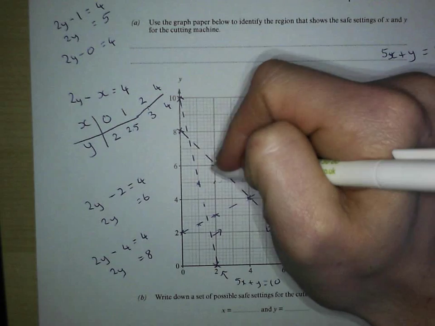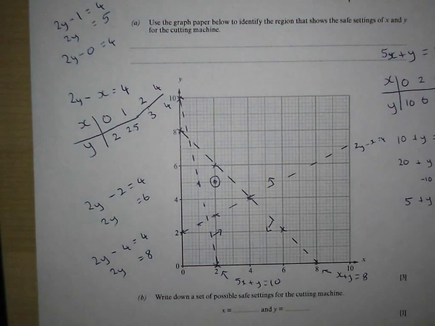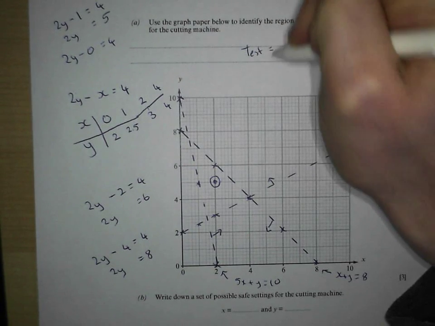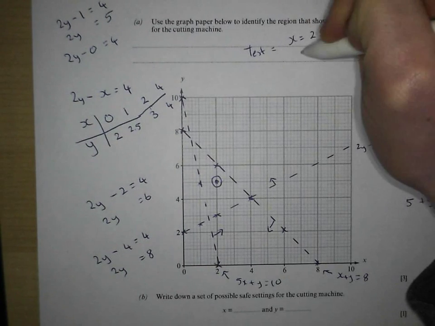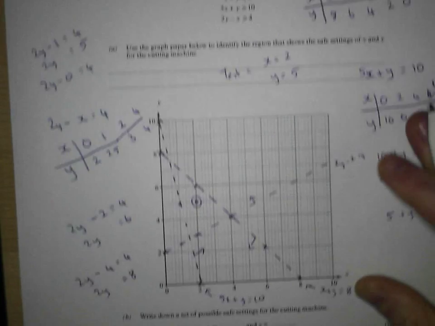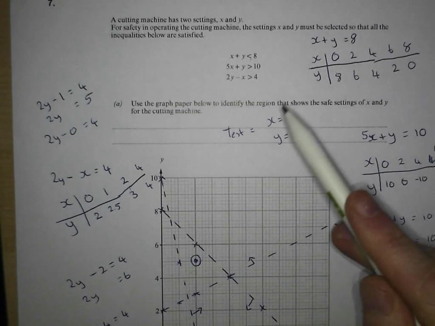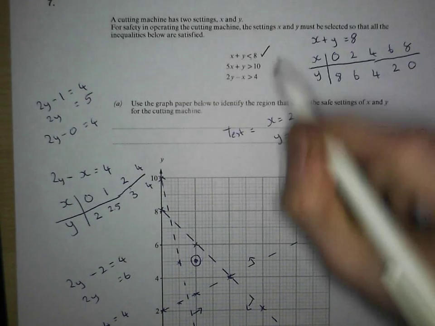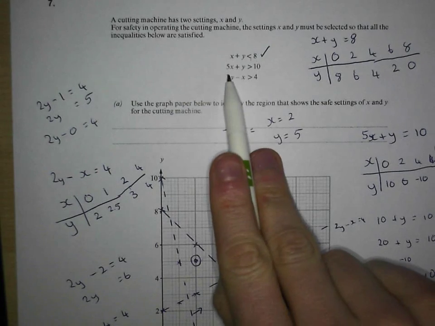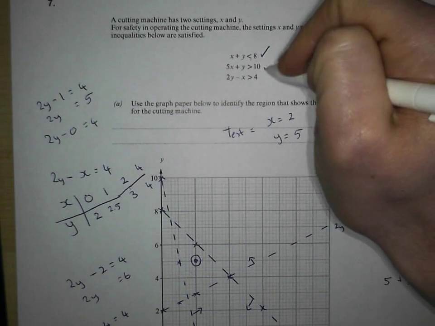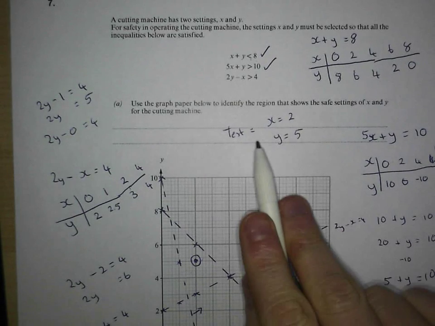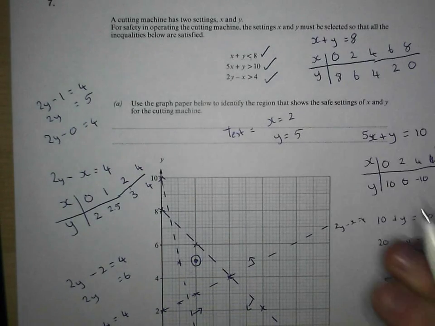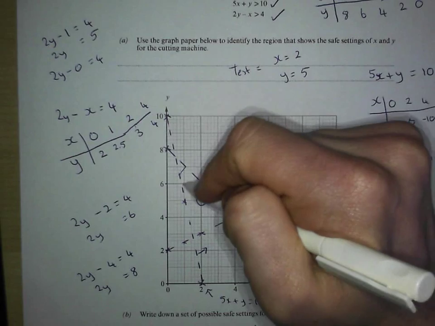Let's pick a nice point in the center there, something like that. So that's going to be my testing point. And that point there, so let's put down here test, and that's x is equal to 2, y is equal to 5. And just test at that point, it makes all these regions true. X plus y, is that less than 8? 2 plus 5 is less than 8. Perfect. Is 5x plus y greater than 10? Well, 5x would be 10, plus y 15. Perfect, greater than 10. 2y minus x, is that greater than 4? 2y, 2 lots of 5 are 10. Take off 2 is 8. That is greater than 4. So that region works. So my region I need is this region in the center.